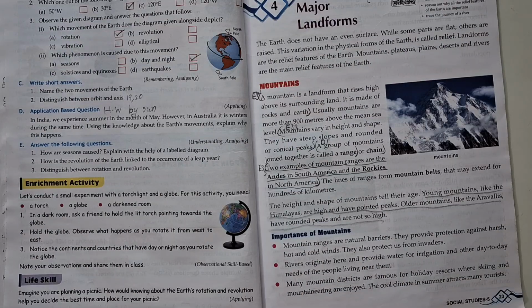First one, our question. If you have not understood, read till you understand. Okay. How are seasons caused? This is one question. The second one is added: explain with the help of a labeled diagram. Okay.